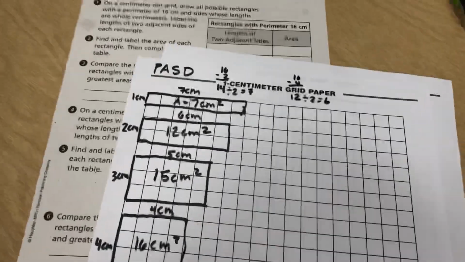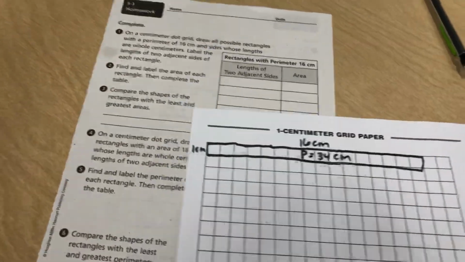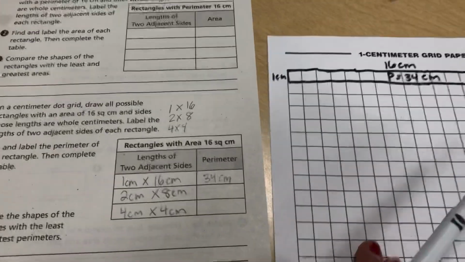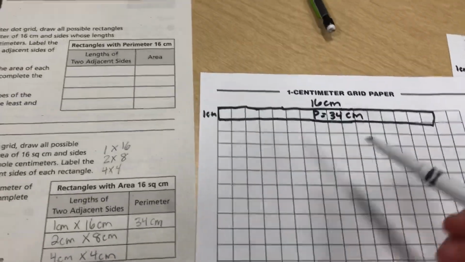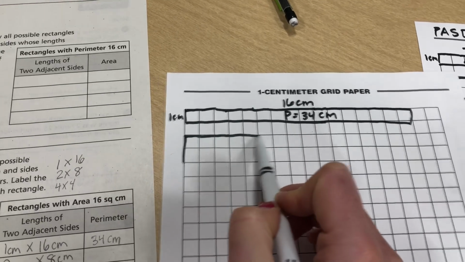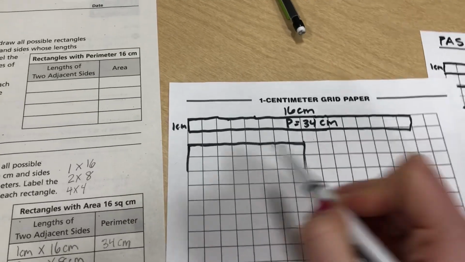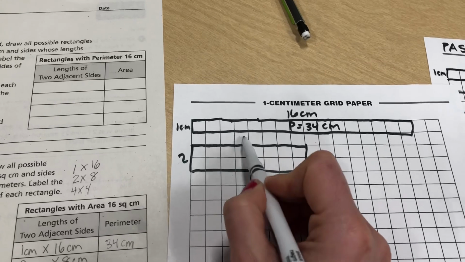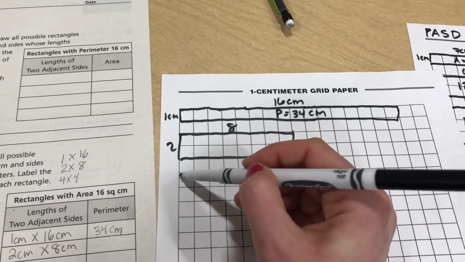And oppositely, when we look at all of the rectangles that have a given area, I only drew one here, but the other one would be a 2 by 8. And the other one would be a 4 by 4.